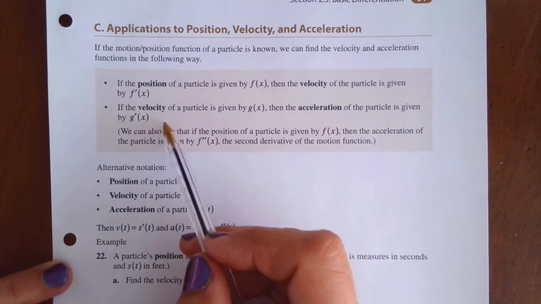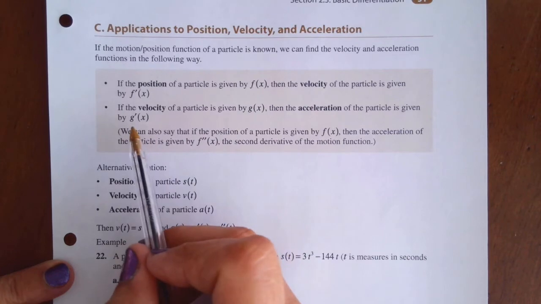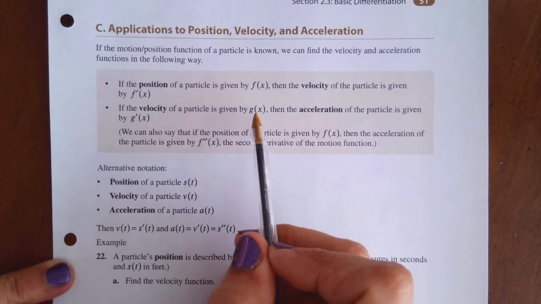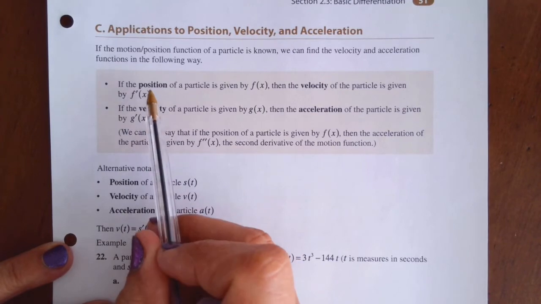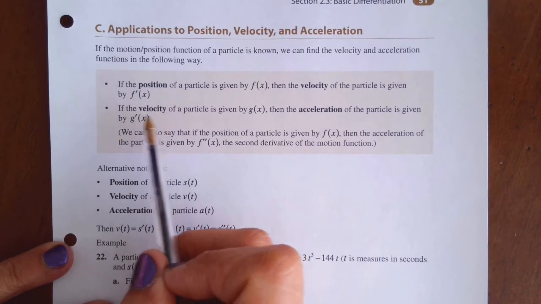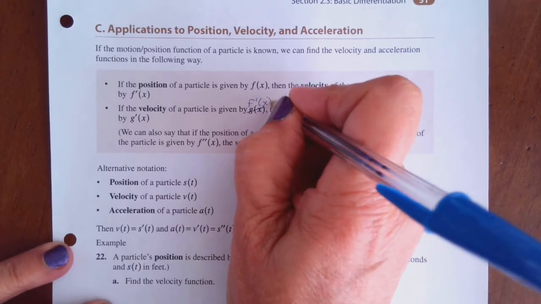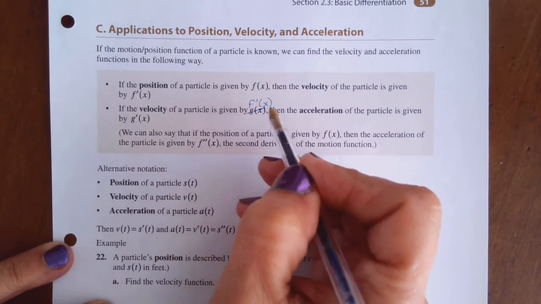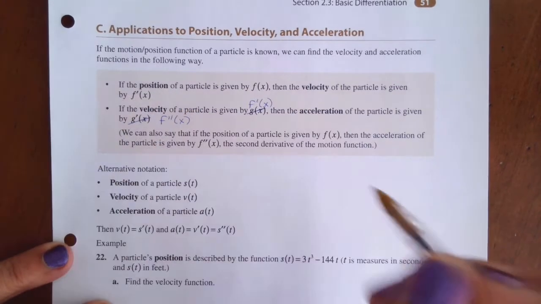If you have the velocity of a function, then the acceleration would be the derivative of that. I don't like the fact that we use g because that looks like a totally new function, so I want this to go in line here. If our original position is f of x and the velocity is f prime, then we can find the acceleration by taking the derivative of the velocity, which would be the second derivative, okay?